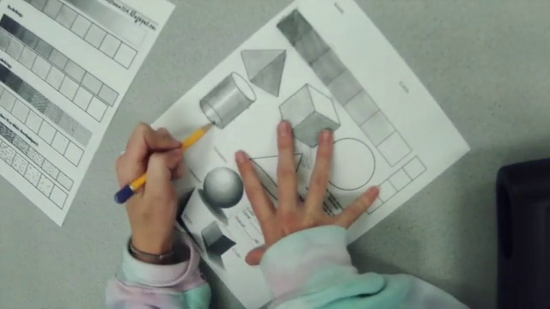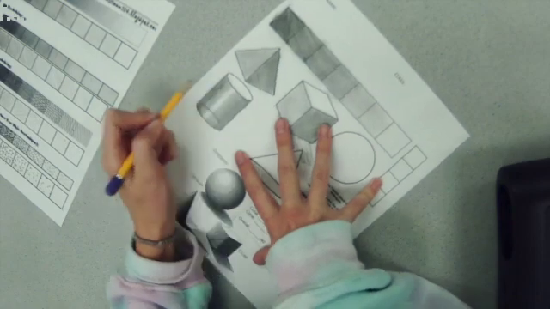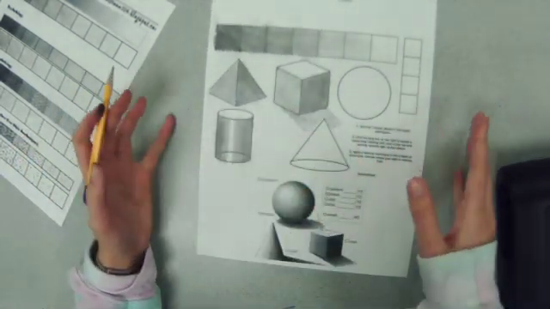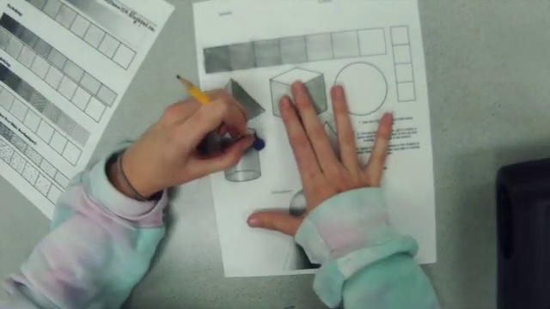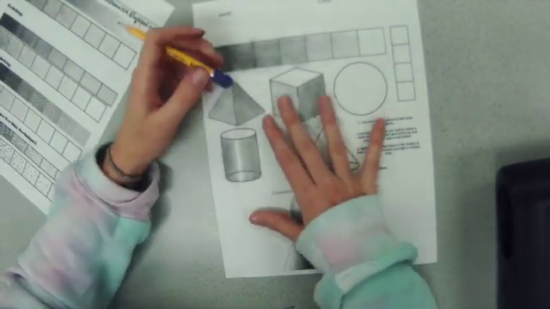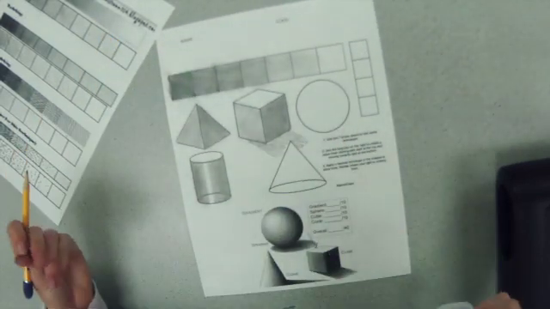Blend them into each other. Shouldn't really be able to tell where one starts and where one ends. So now it's starting to look like it's got form. You can do the same for the cone, but I'm going to skip that just for the sake of time. And let's do our sphere.